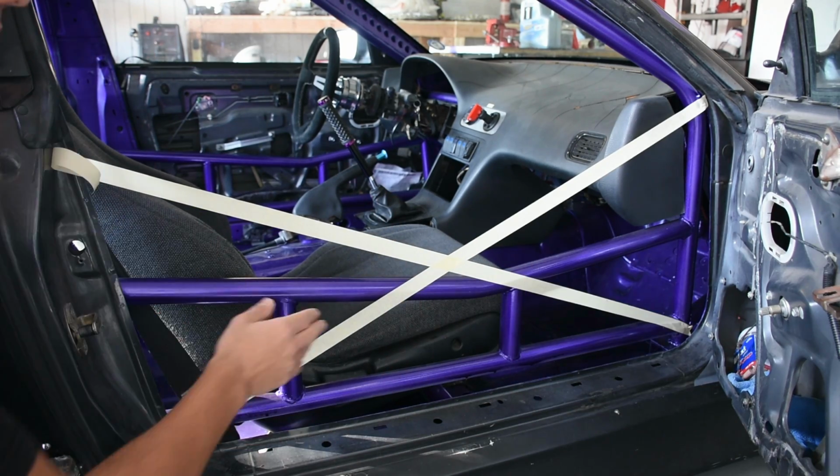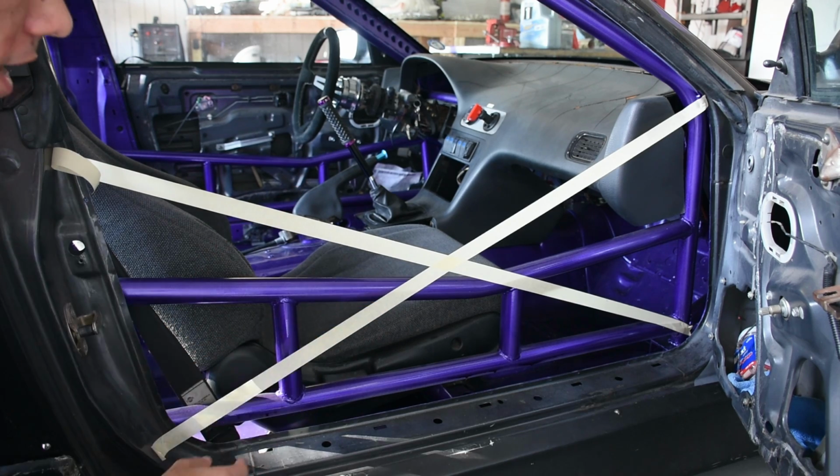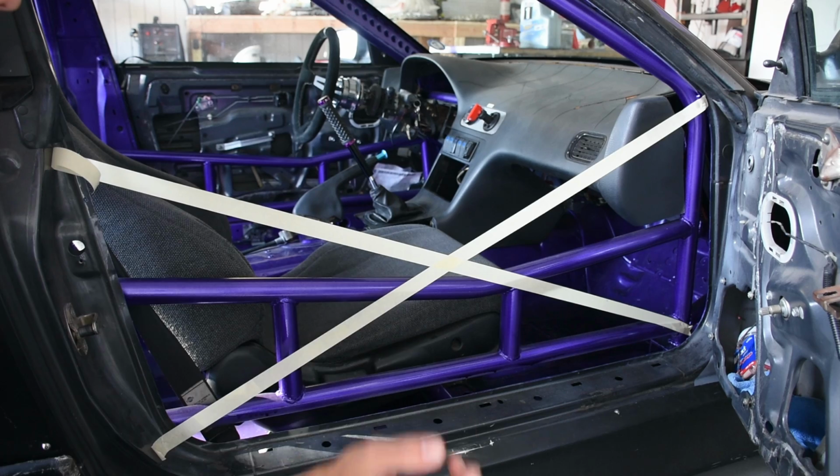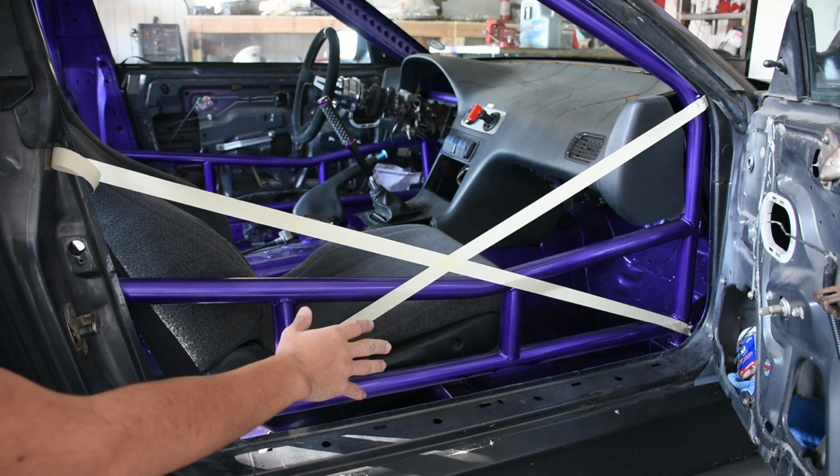So that covers the X bar design. Basically have one continuous, one cut in half. Try to run a lower sill bar if you can, because it's going to give you the most protection in a side impact, which is what you're looking for when you're building your door bars.